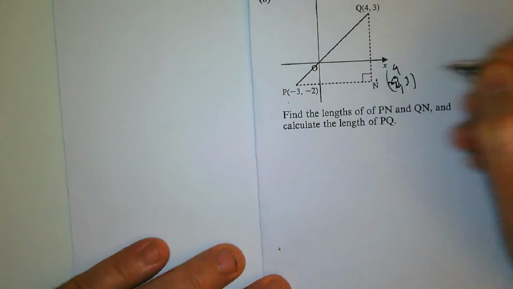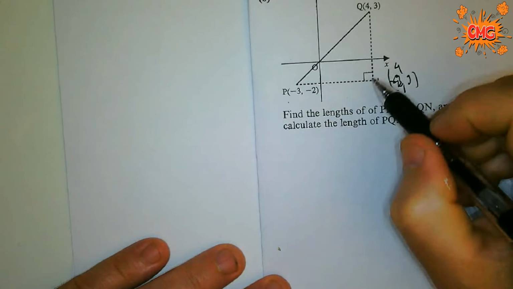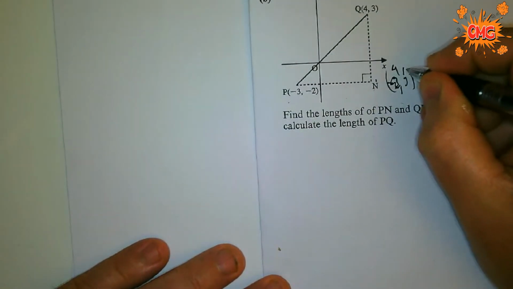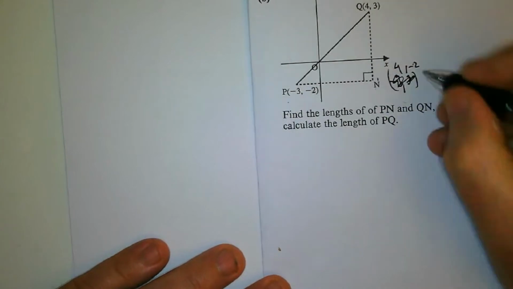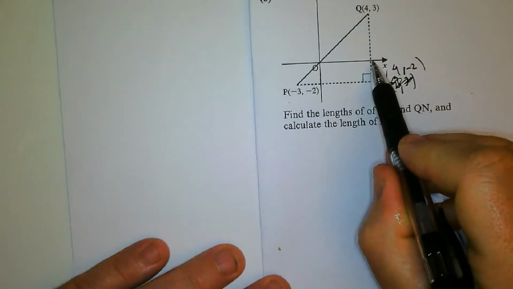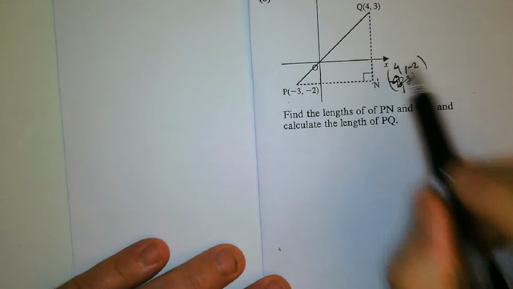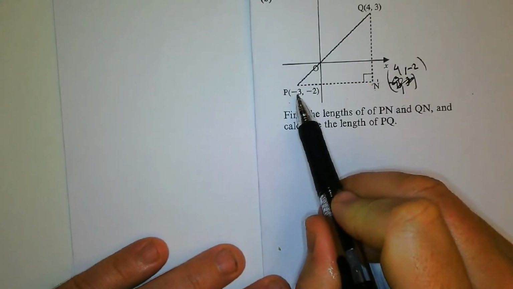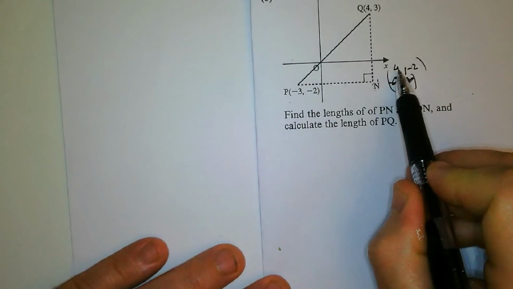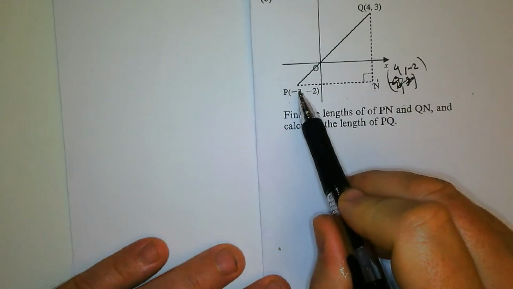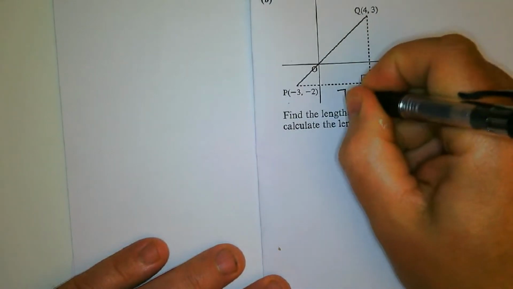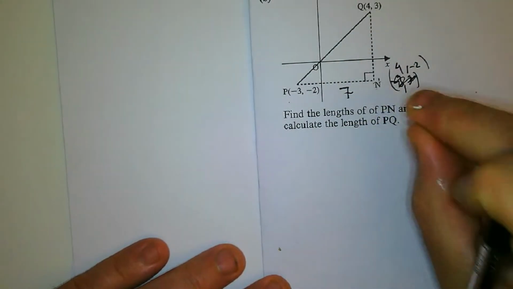It's 4. 4 along and minus 2. 4 along and down 2. Okay, so it's (4, -2). We all make mistakes. So -3 to 4. So think about a number line. -3 to 4 is a distance of 7 units.